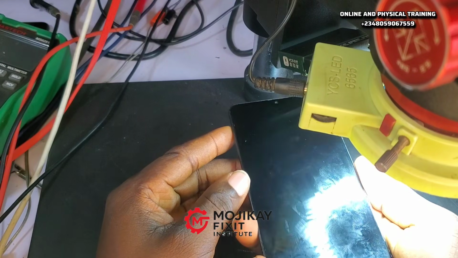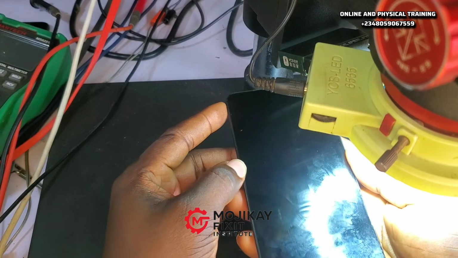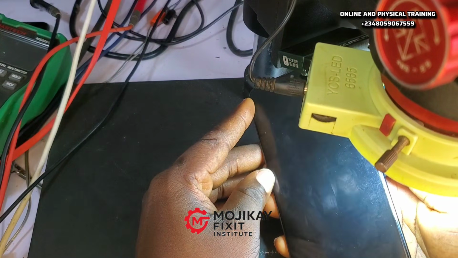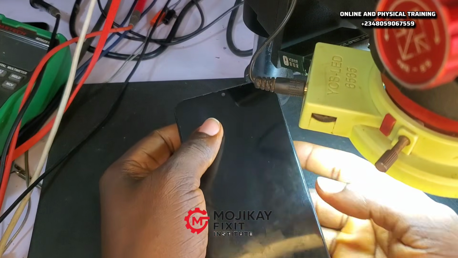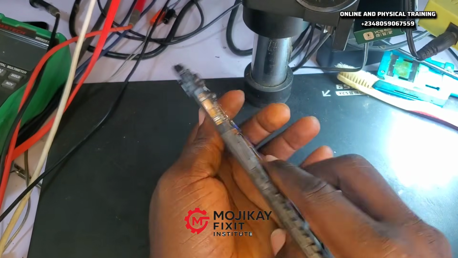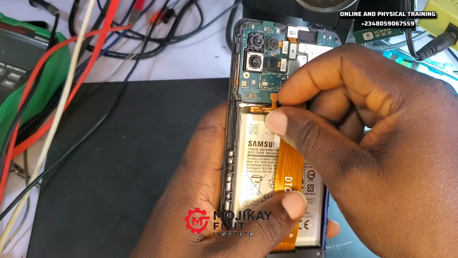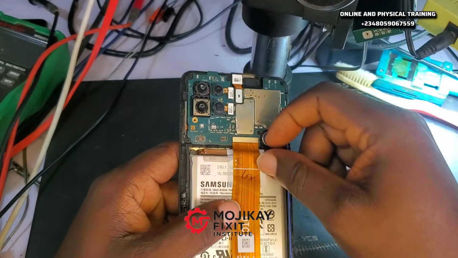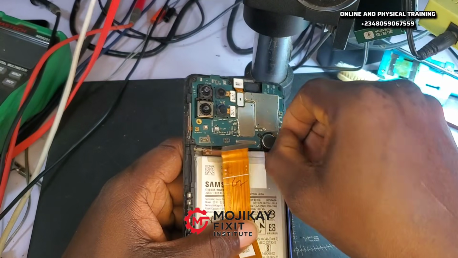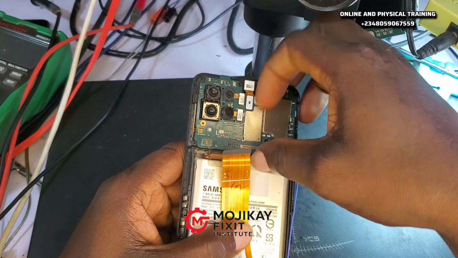Looking under the light to see if there is any display, I could not see any. The phone is not displaying light, it's not displaying anything. He said he has tried several screens, but the phone is not showing.